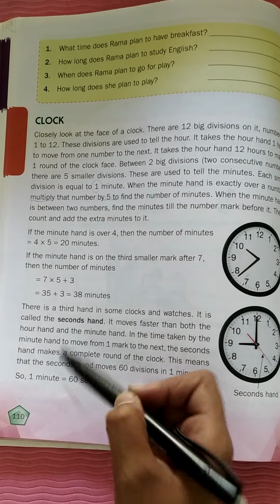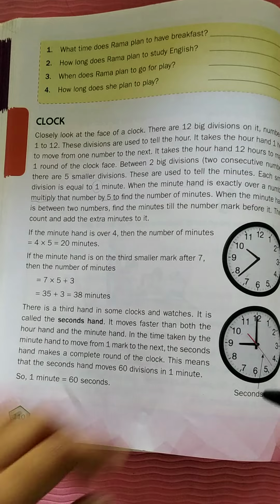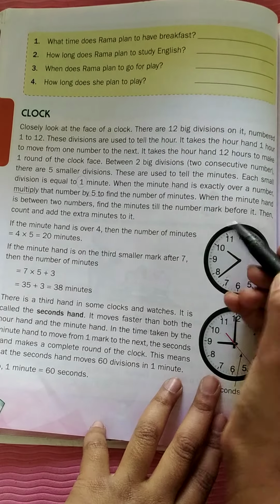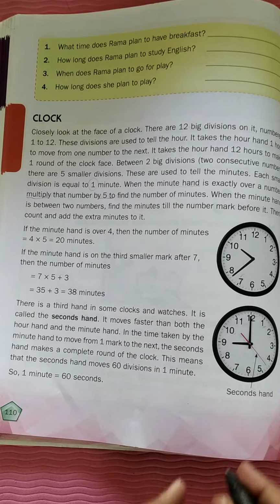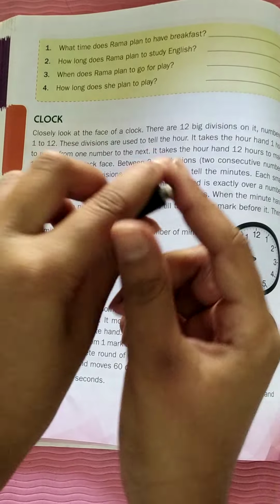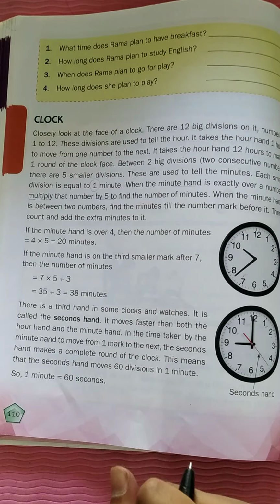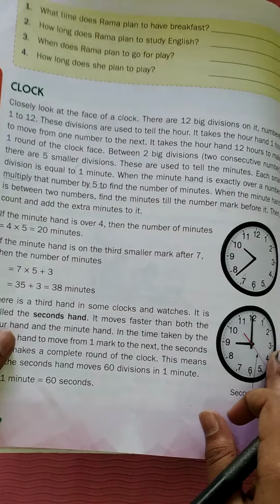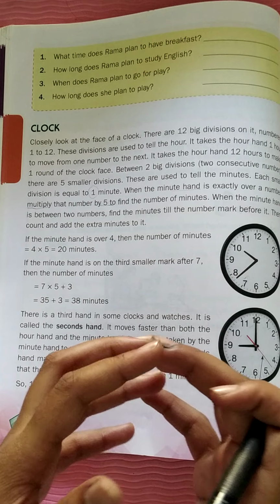So 1 minute is equal to 60 seconds. While the minute hand moves one mark, the second hand takes a complete round. I hope it is really clear to you all.